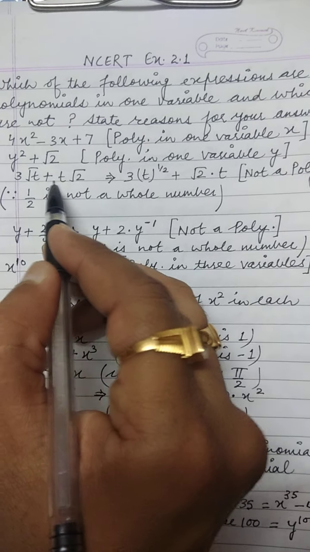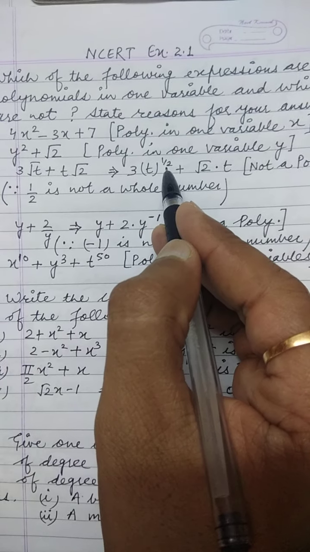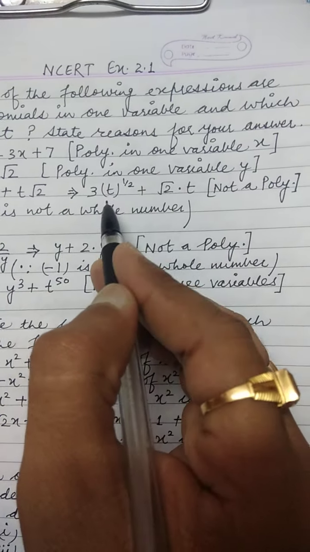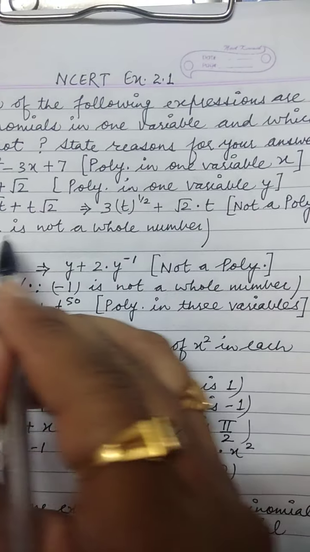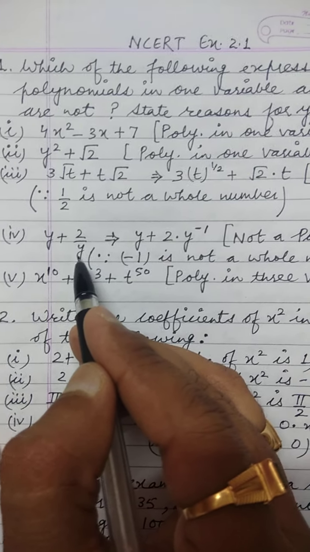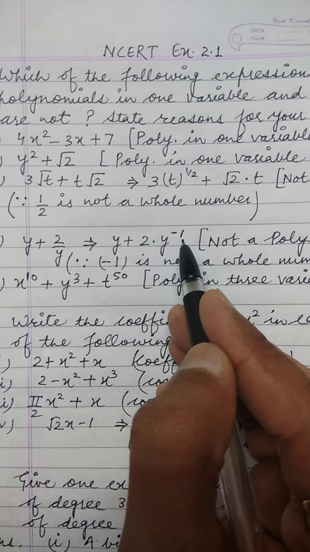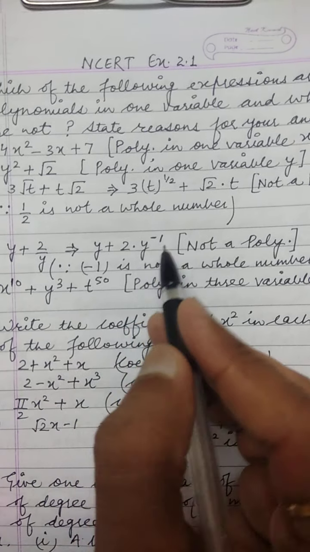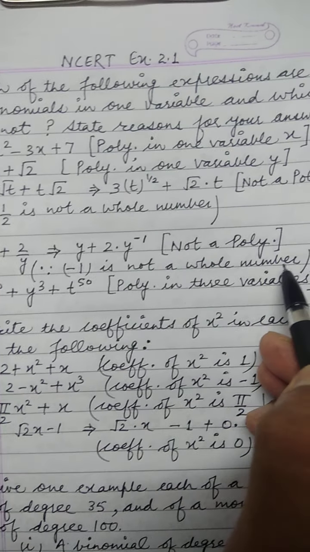3√t + t√2. So it can be written as 3t^(1/2) + √2 t. It is not a polynomial since here the power of the variable t is 1/2, which is not a whole number. Now come to the fourth part, y + 2/y. It can be written as y + 2y^(−1). It is not a polynomial. Here you can see y raised to the power −1. −1 is not a whole number.